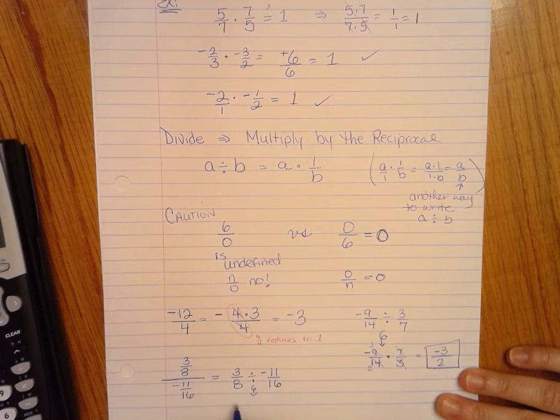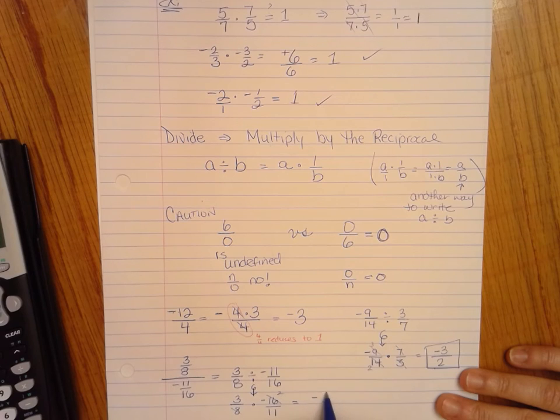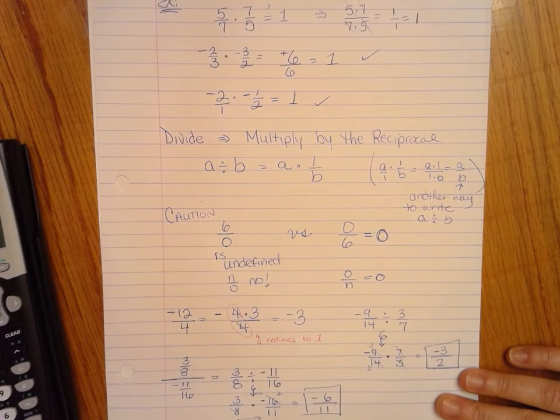And then if we flip it, 3 over 8 times 16 over 11. Don't forget that negative sign. The answer is negative. I recognize 16 and 8 as going into each other. All I did was multiply across the top, multiply across the bottom. This one is negative 6 over 11.